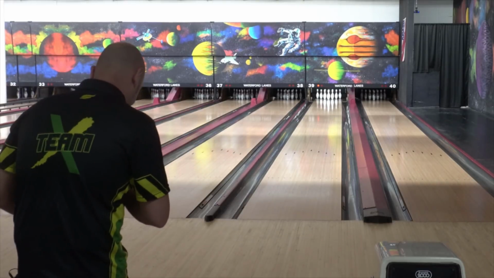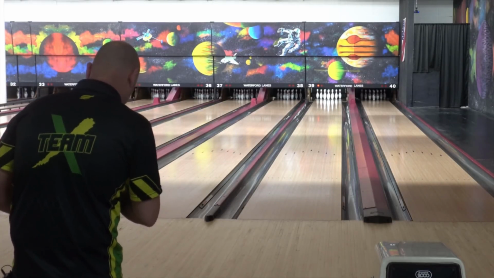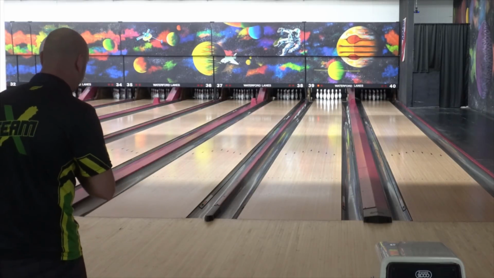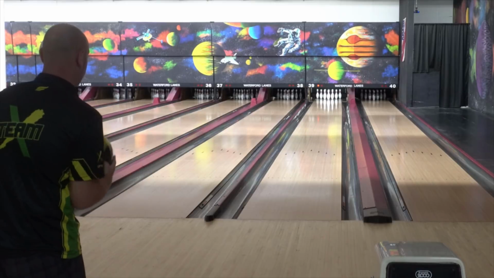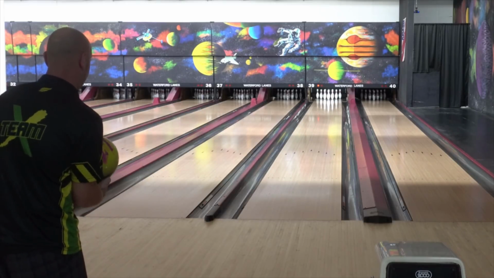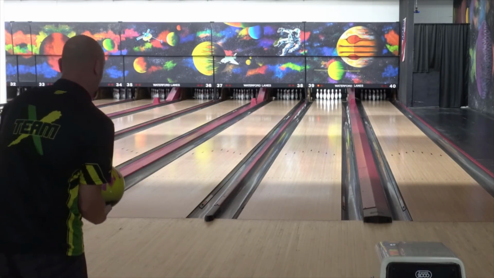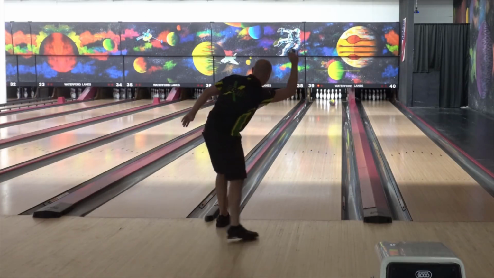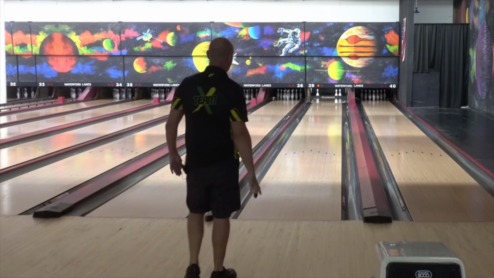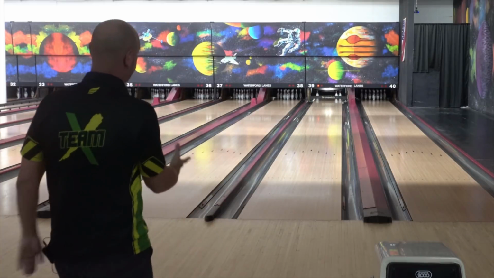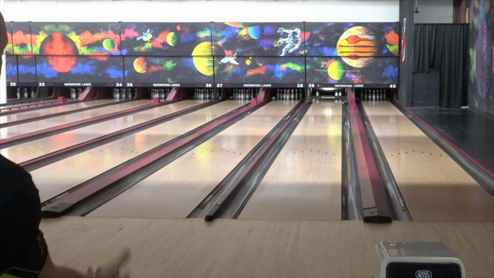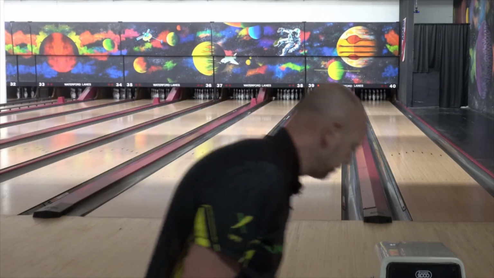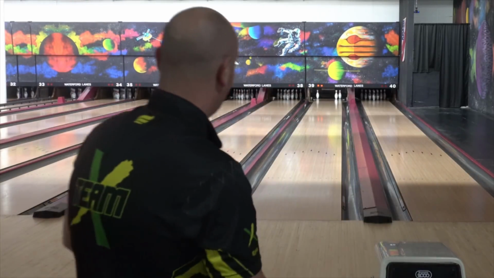Let's try this again. I'm gonna get my hand around it a little bit, try to not get it so far right. Yeah, so now I get my hand around it, which makes it responsive. So that's not the right move. This one you want to stay more rolling, let it read the dry slow, and let it roll off of it slow, so it doesn't overreact like that.